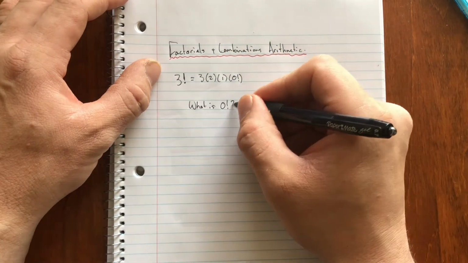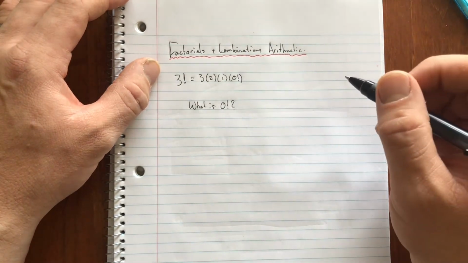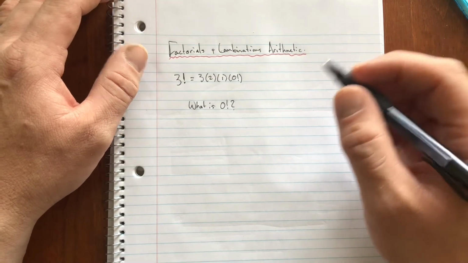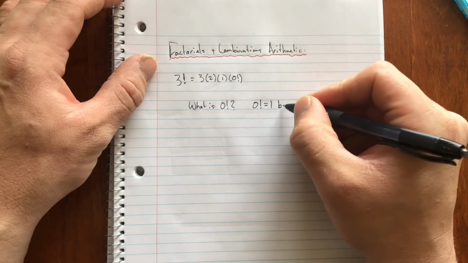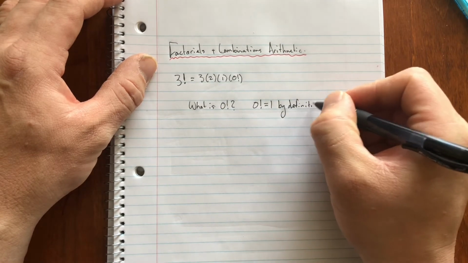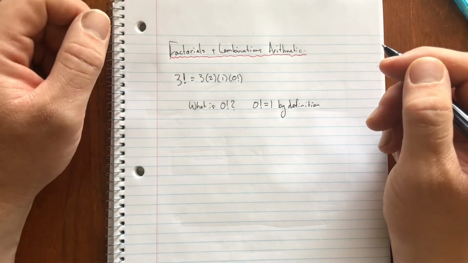And I guess I should put a question mark after that, which makes it look a little bit like I'm swearing on this video. I'm not. 0 factorial has to be 1. And it's that by definition. Otherwise, when we get down to multiplying by 0, every factorial would just turn into 0.